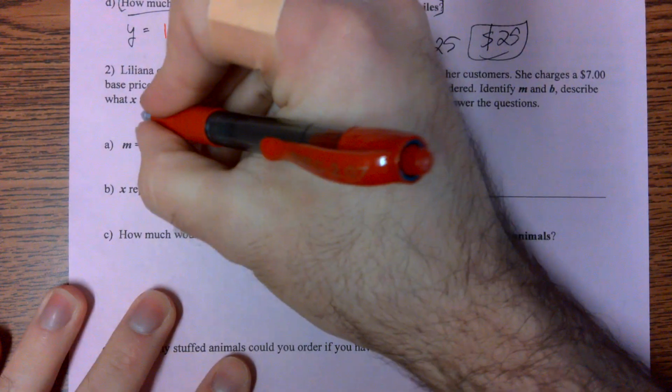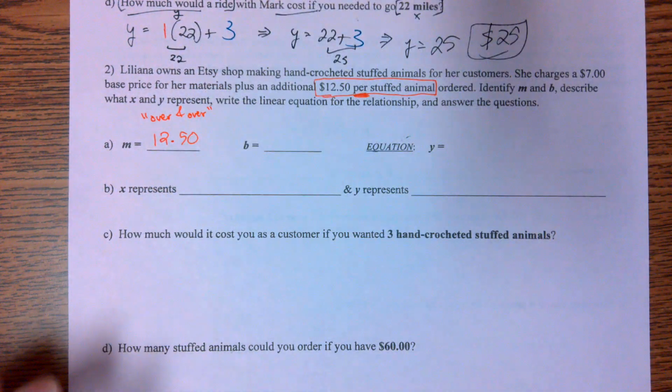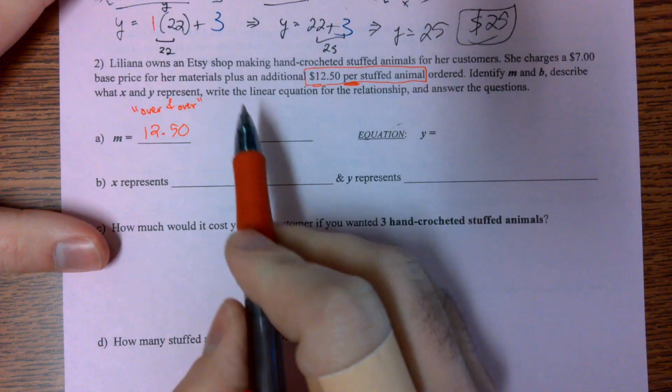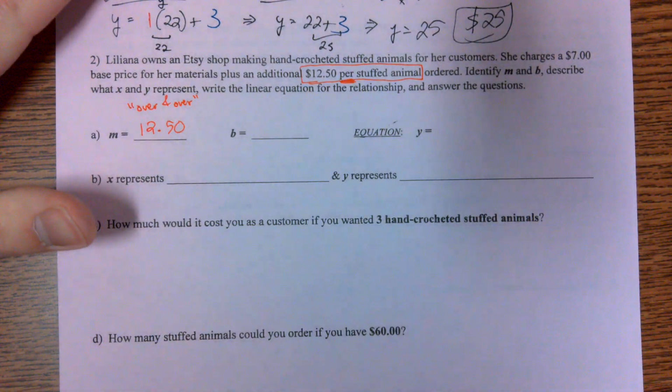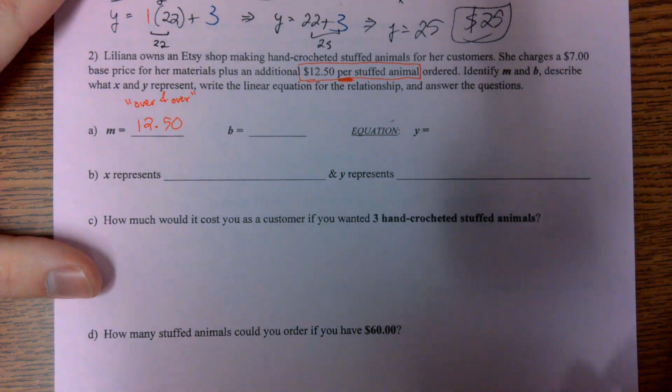Because again, m is what we're paying over and over. If you only want one stuffed animal, you're paying $12.50. If you want 2, you'll pay twice that. If you want 3, you'll pay 3 times that amount, over and over and over again, depending on the number of stuffed animals you order.